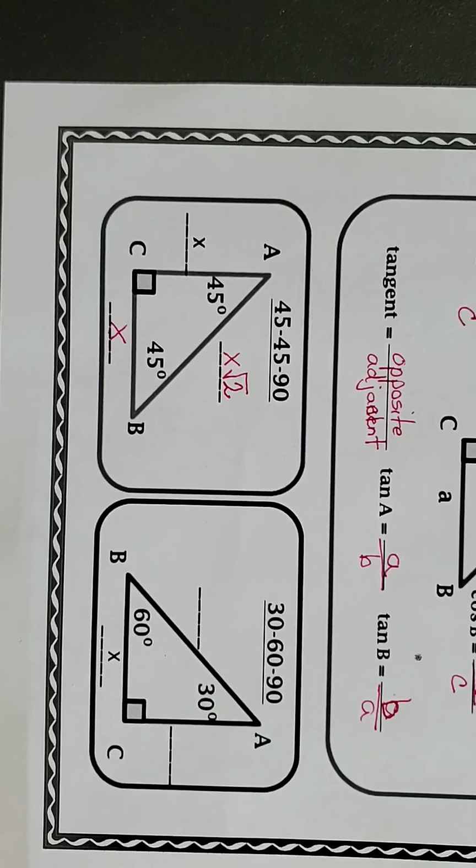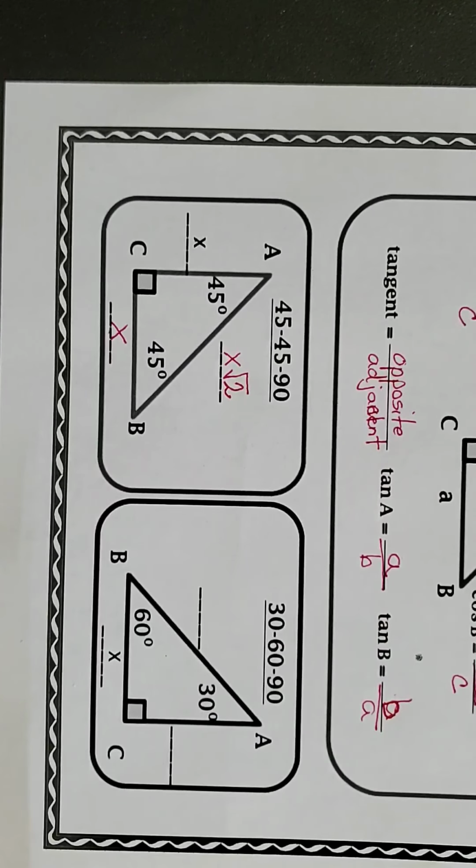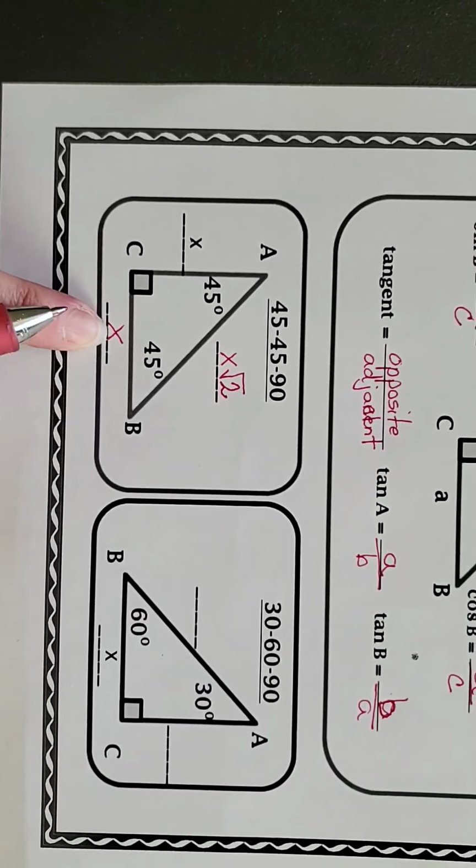What's nice is if I remember this special right triangle, I don't have to do any calculations. I don't have to grab my calculator. I don't have to remember the Pythagorean theorem. I just remember that it's the side length times root 2.